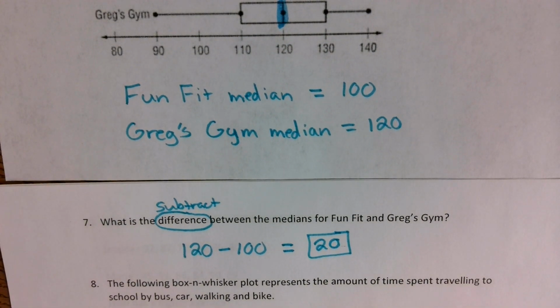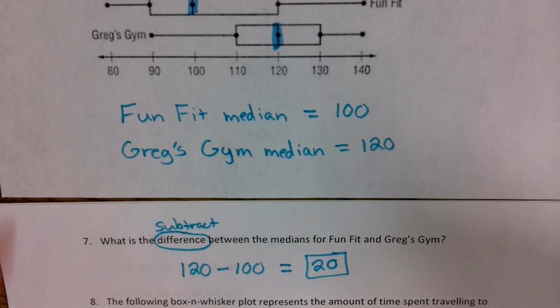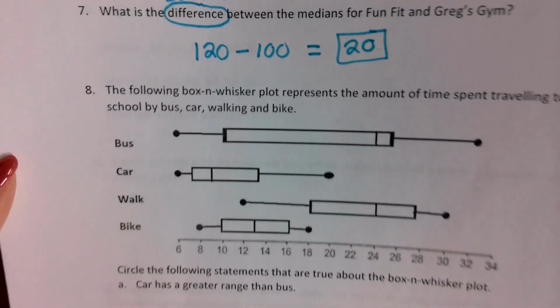On the test, guys, it's not going to ask you what's the median for this one, what's the median for that one, what's the sum of the two, or what's the difference of the two. It's just going to give you a box plot, and they're going to say, what's the sum of the medians, or what's the difference of the medians? You have to know that you got to find the medians first before you can calculate. Okay? All right, let's move on then.